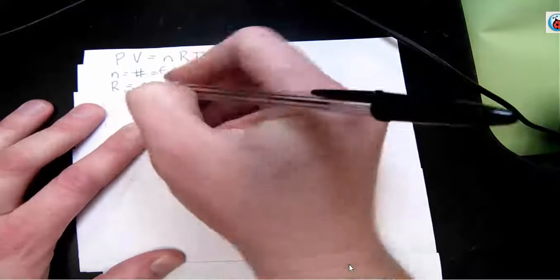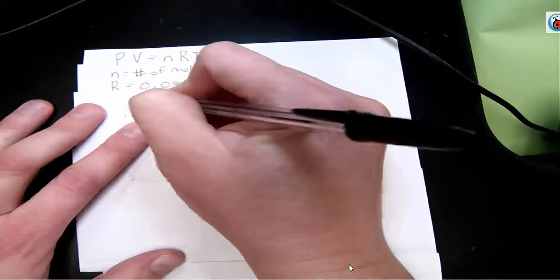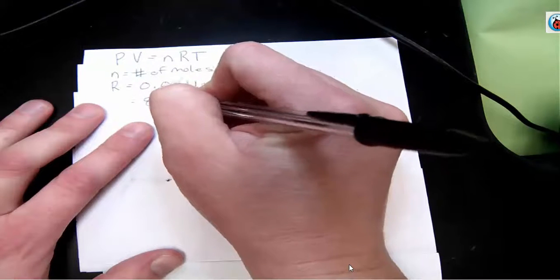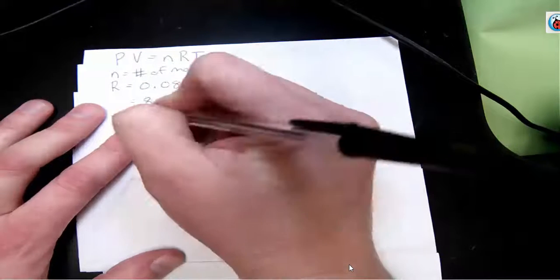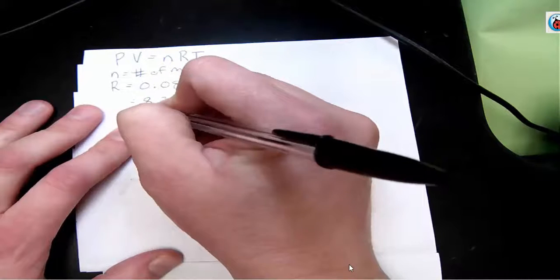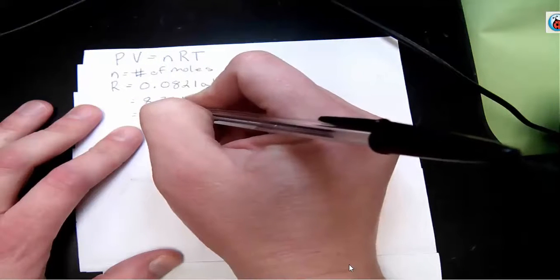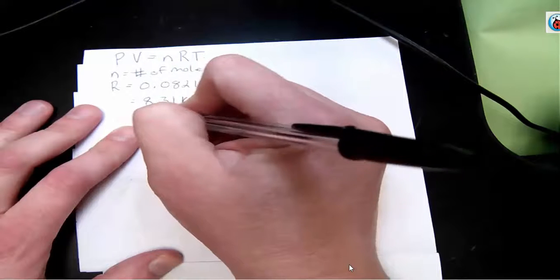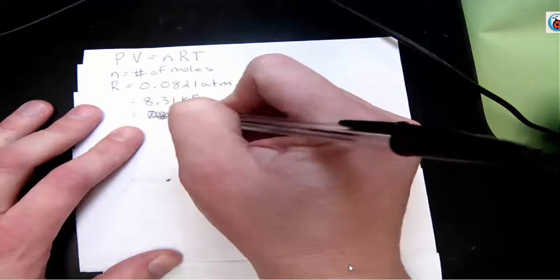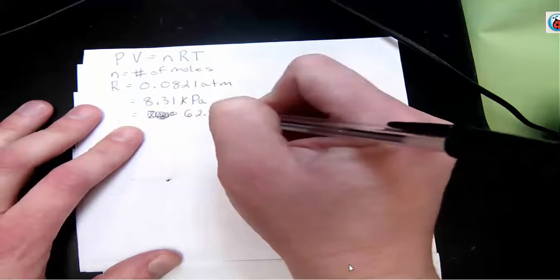For kPa, it's going to be 8.31 kPa. And for millimeters mercury, it's going to be 760. No, sorry, it's going to be 62.4 millimeters mercury.